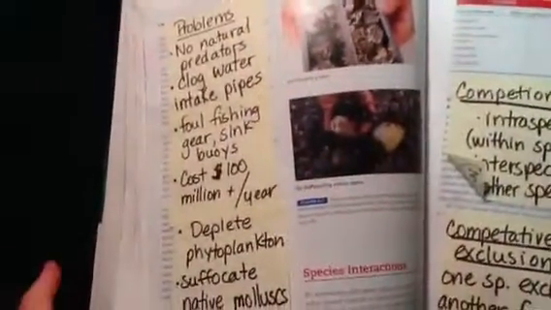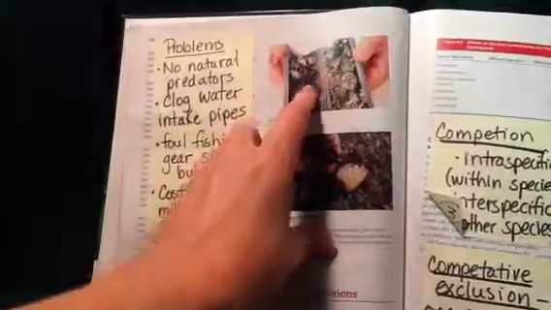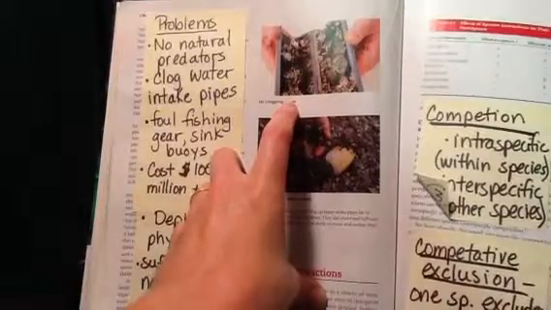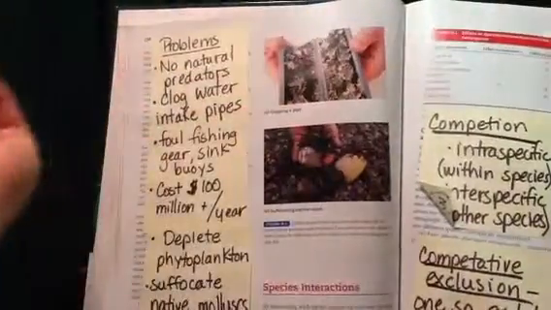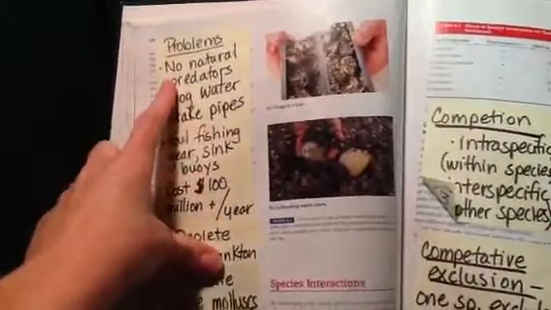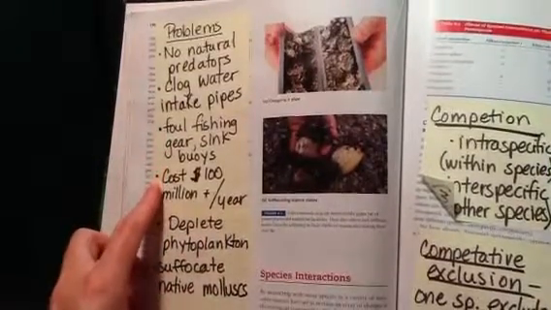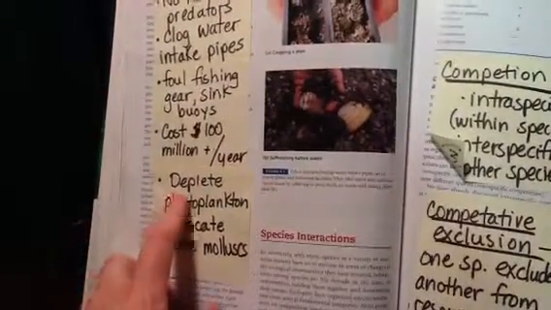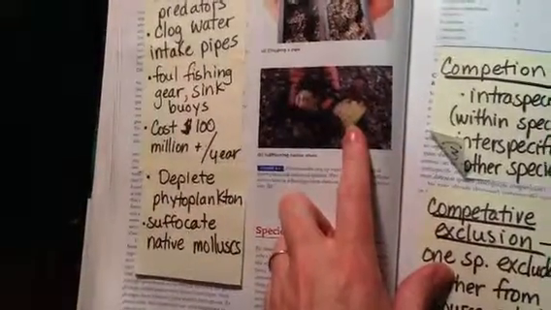So what are the problems with zebra mussels? Well, you can see here at the top of page 150, they clog intake pipes for water treatment. The cities around the Great Lakes, like Chicago, suck in water from the lake and treat it, and it's their drinking water. So they can clog the pipes. There are no natural predators in the Great Lakes. They clog water intake pipes. They foul fishing gear and sink buoys. They cost a lot of money a year. And they deplete the phytoplankton. They eat too much of it. And they can also suffocate. You can see here the native mussels.